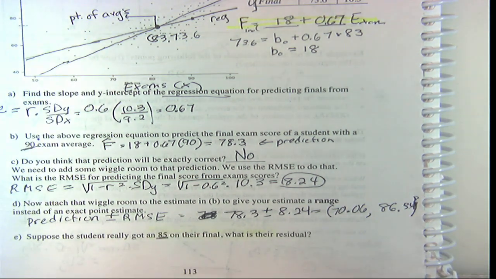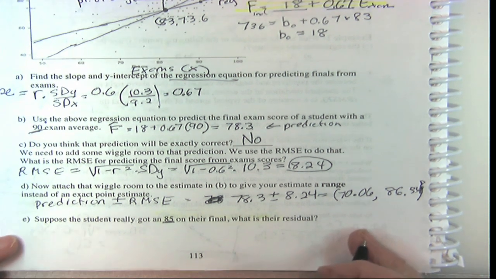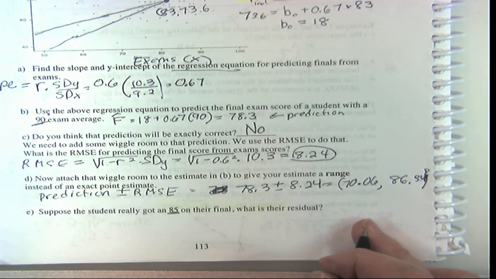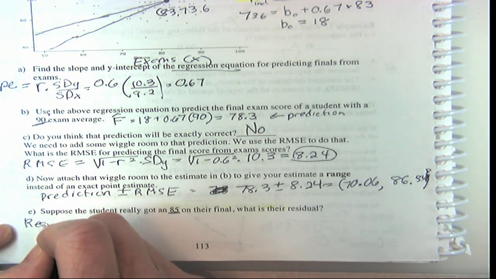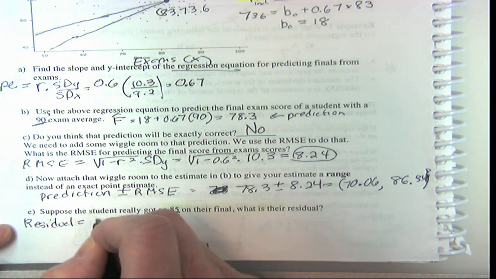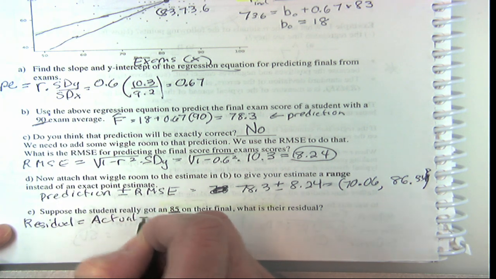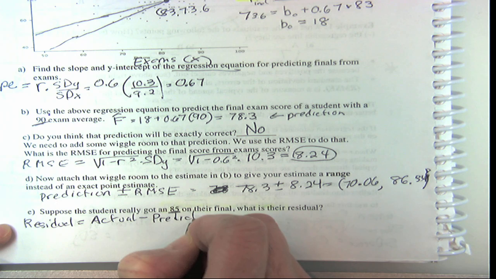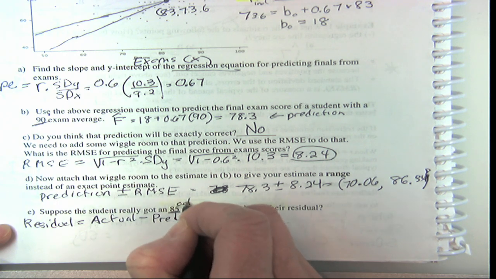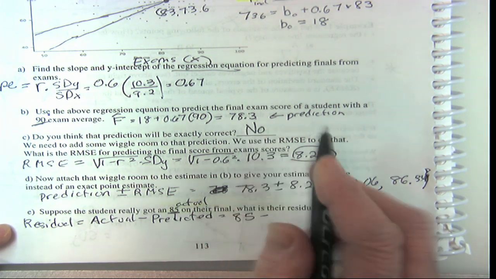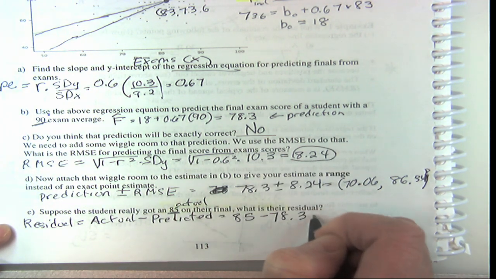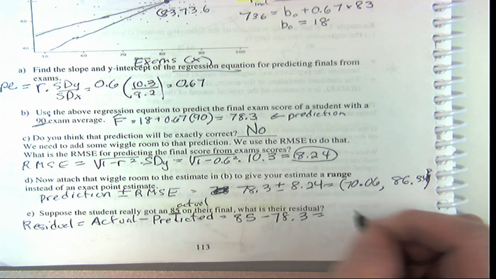All right, now suppose the student really got an 85. What's the student's residual? All right, so the student's residual, or its prediction error, is always equal to the actual minus the predicted. And there's the actual right there. So that's equal to 85, and the predicted is right there, 78.3. So it's what?